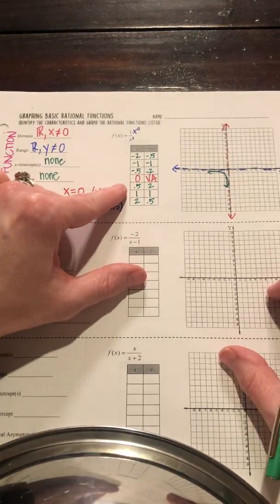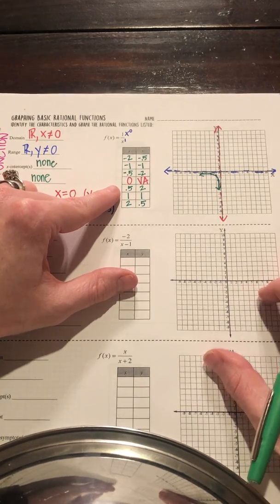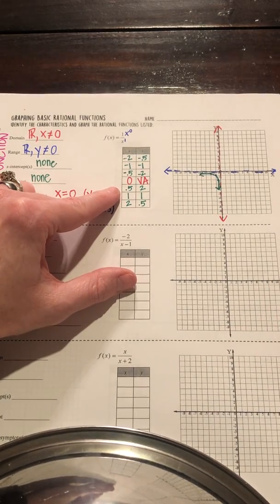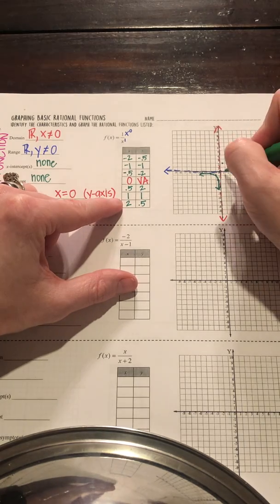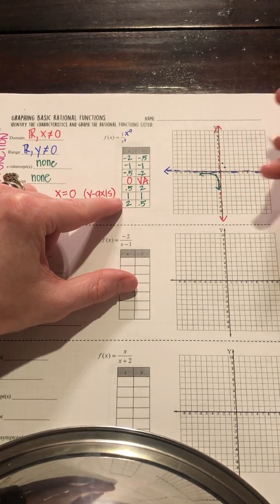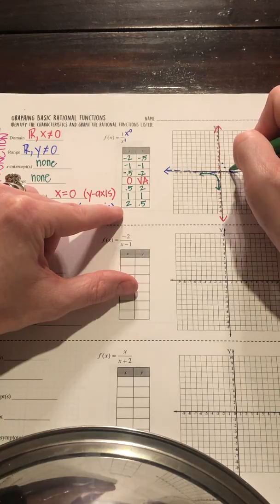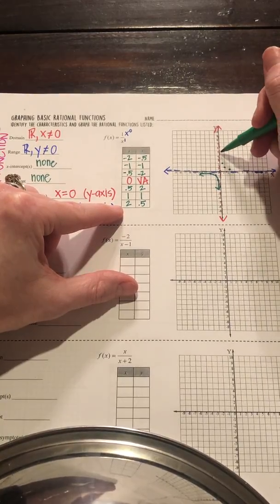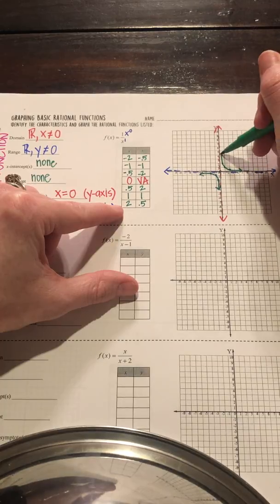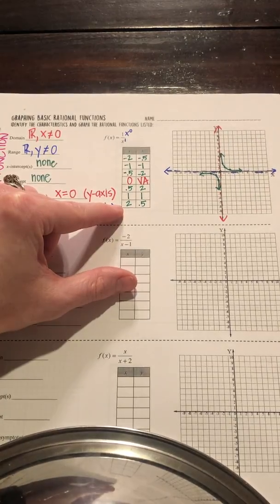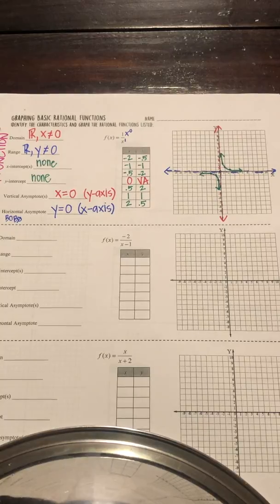Okay, then I'm going to come over here to the other side of the asymptote, and I'm going to plot 0.5, 2, 1, 1, 2.5. Again, I've got enough to give me that little curve. There we go. There is that function.